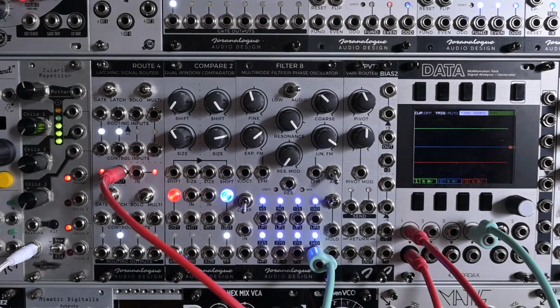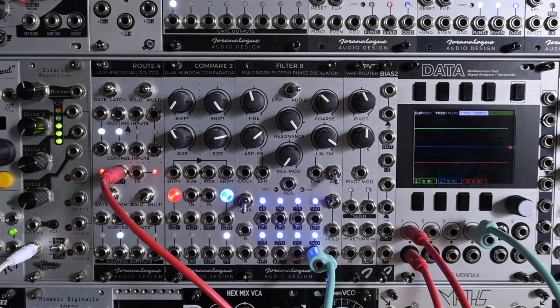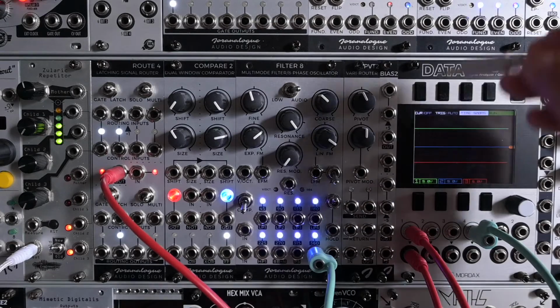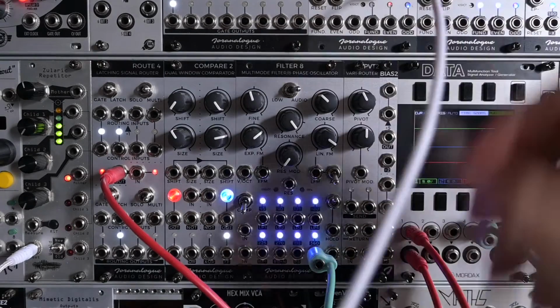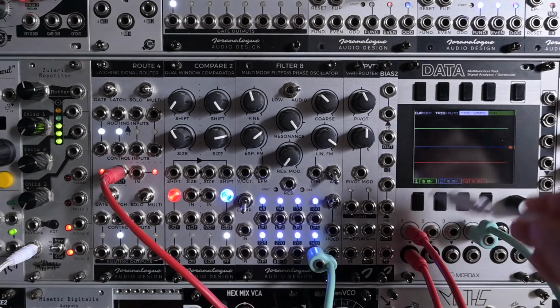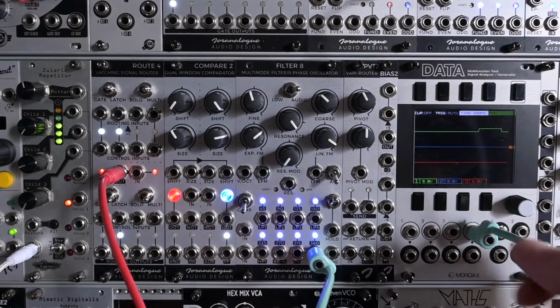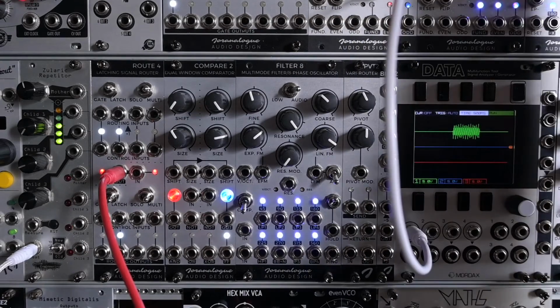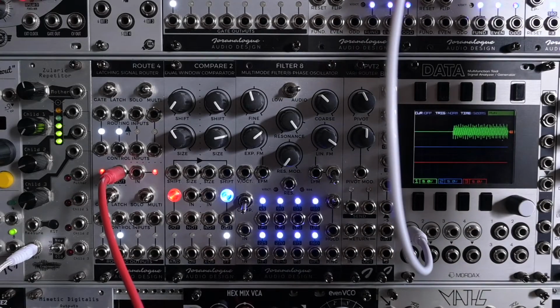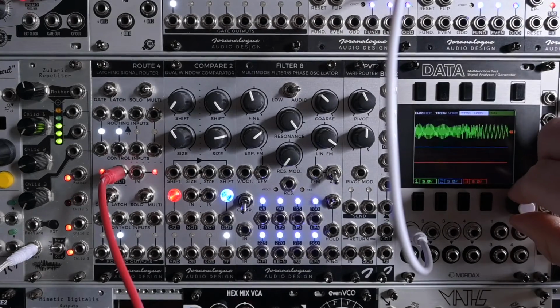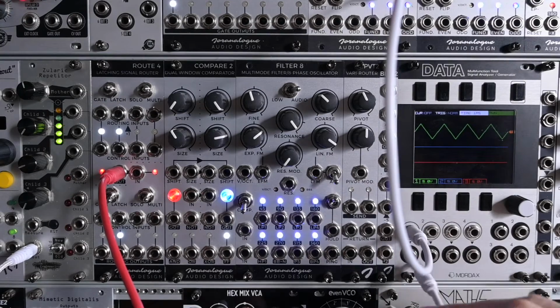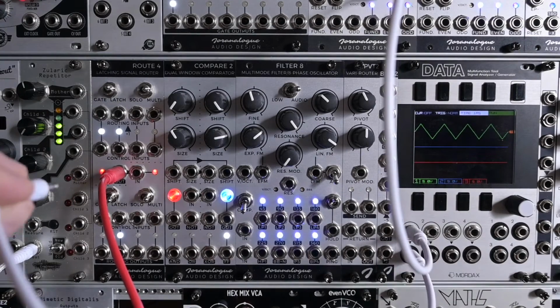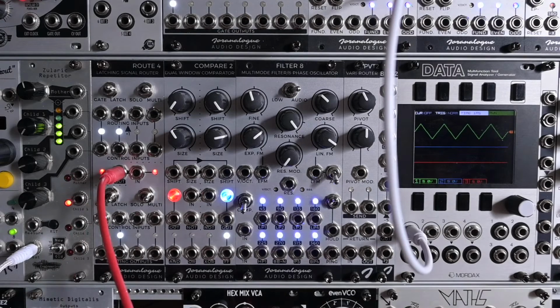Something else was suggested by me. Well, I want to see what happens when I send the core output of a Generate 3 here. Oh wow, the scope is not my friend today. No, we should listen to this. I'm so confused.